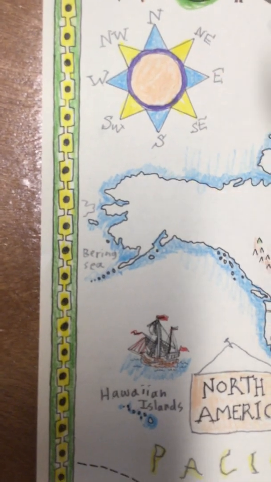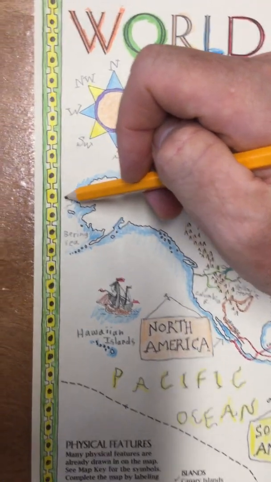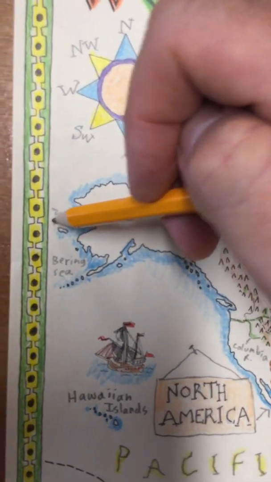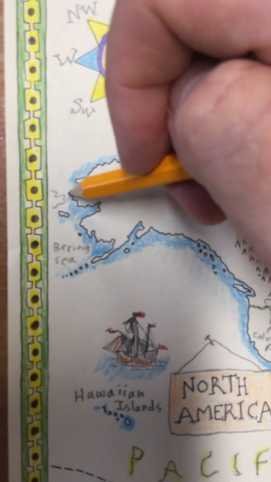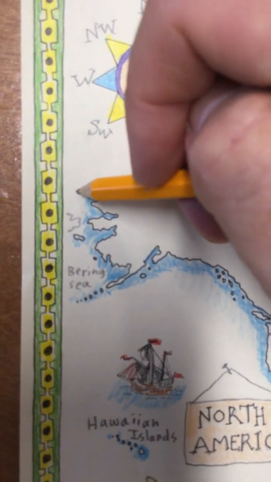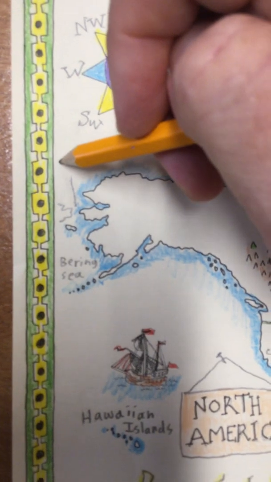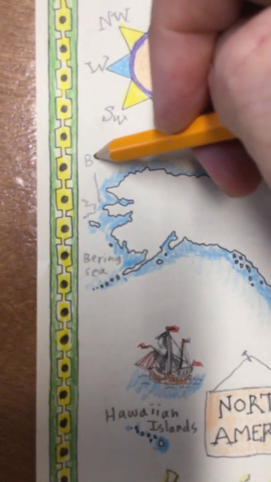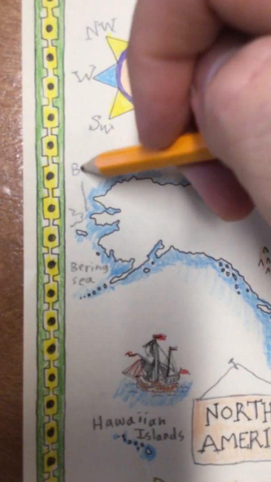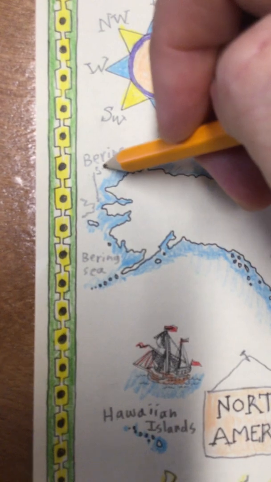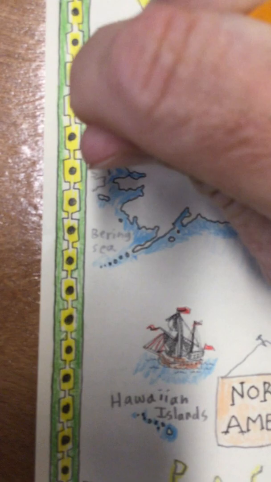One thing that might be good to do too is, you can see I just drew in a little section of Asia where it almost touches Alaska, the North American continent, and we can put a little arrow to that little stretch of water, and that's the Bering Strait. And that really has a lot to do with explorers in a way too.